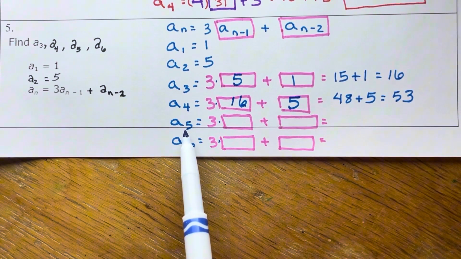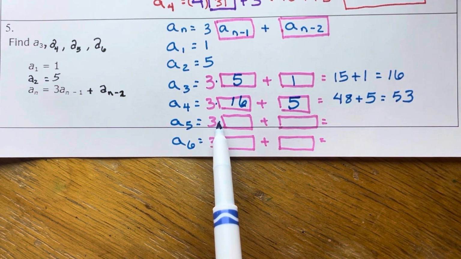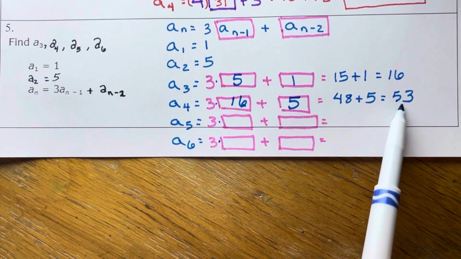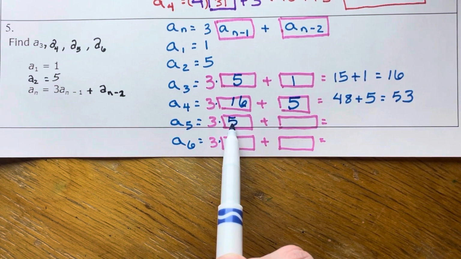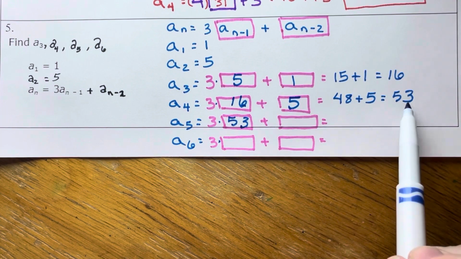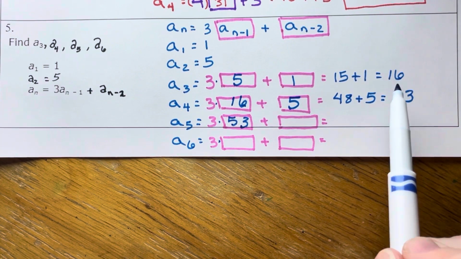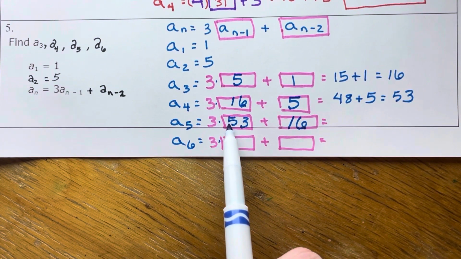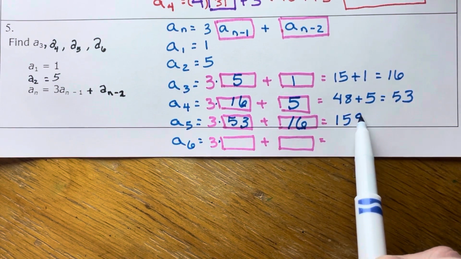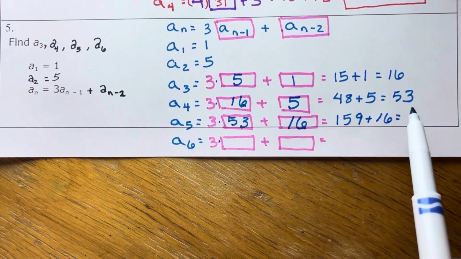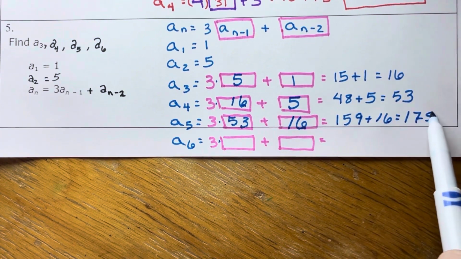In the fifth term, we start with 3 times the value of 1 step back. Well, that was 53. Plus the value of 2 steps back. So 1, 2 steps back, which was 16. Order of operations. 3 times 53 is 159. Plus that's 16, which makes a value of 175.